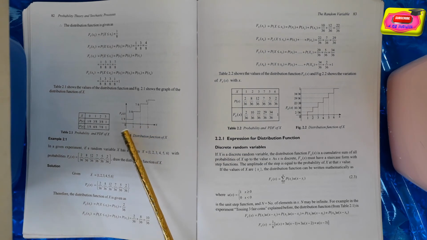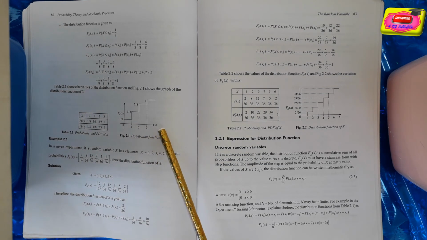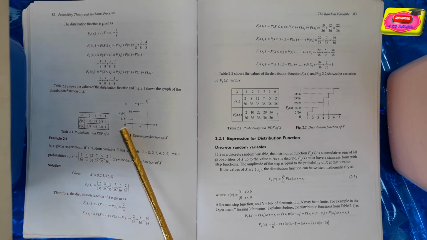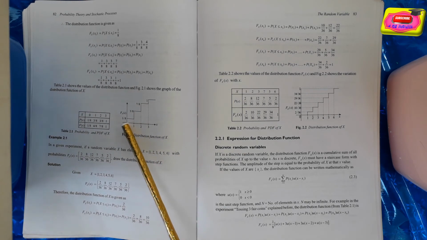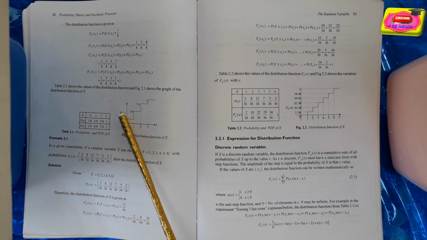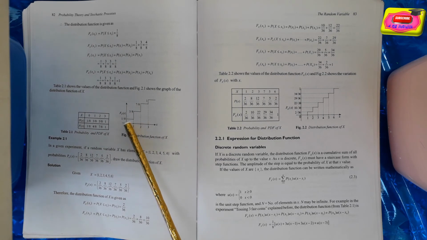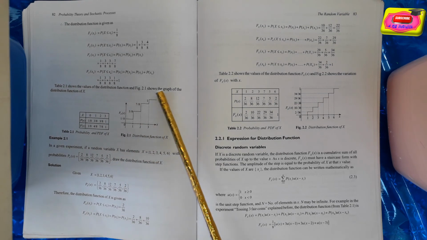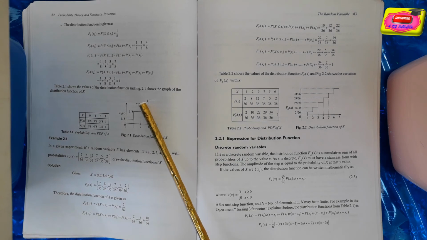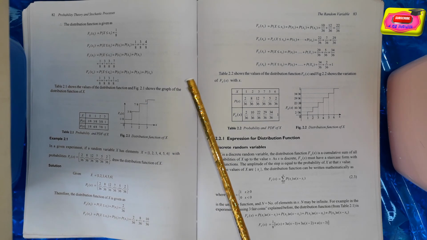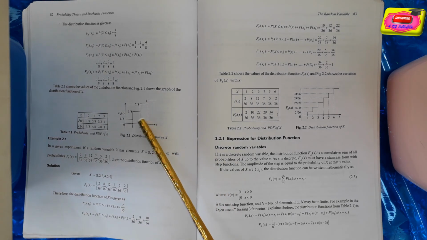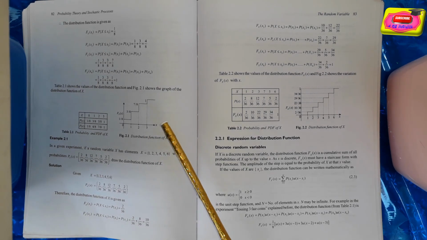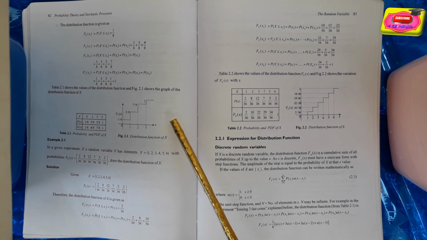On the x-axis are the values 0, 1, 2, 3, and the corresponding values of F_X of x are 1 by 8, 4 by 8, 7 by 8, and 1. At position 1, the P of x value is 3 by 8. This is the distribution function of x. This is called the probability distribution function, PDF.